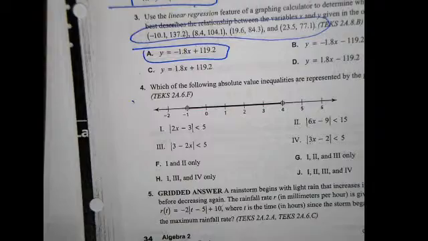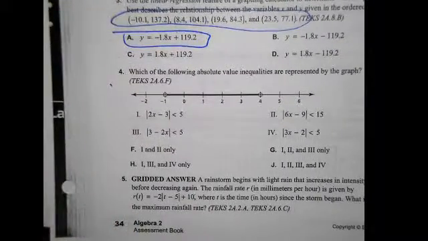Which of the following absolute value inequalities are represented by the graph? Skip the question. Don't look at the question. Just look at the picture. Tell me a little bit about what you see here. What's in the picture, Ro? You got open dots. Good, Brandon. Shaded inside. Good. Something else. Critica? Yeah, it goes from -1 to +4. Good. All right.